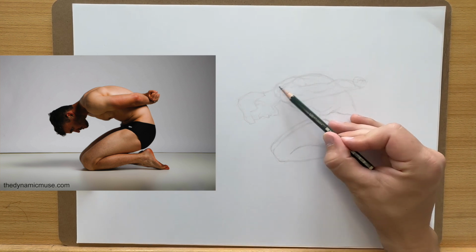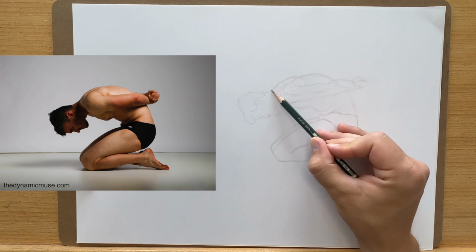It's something in the gesture, I would say.